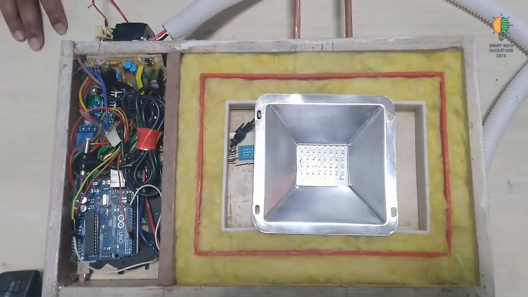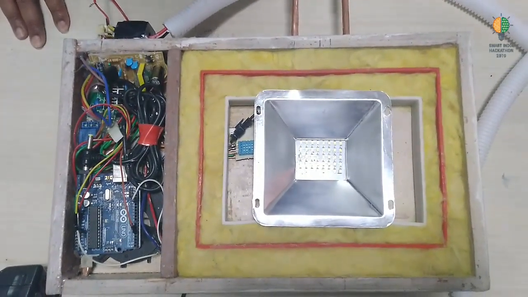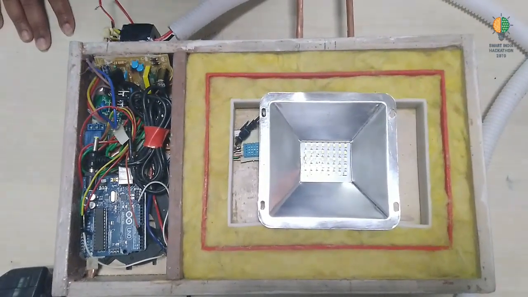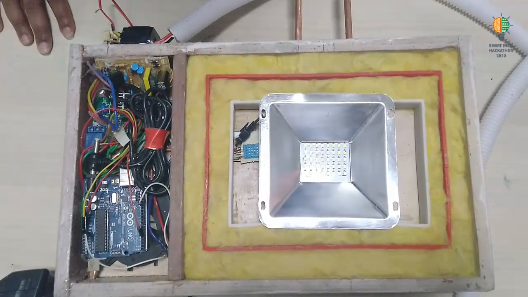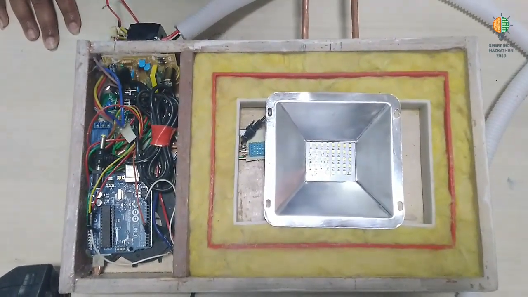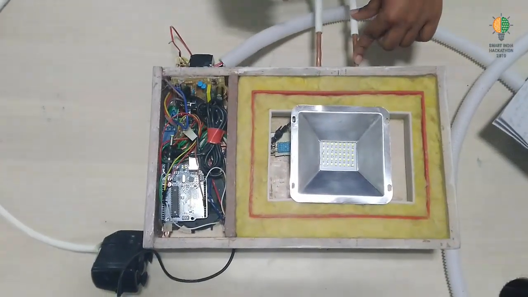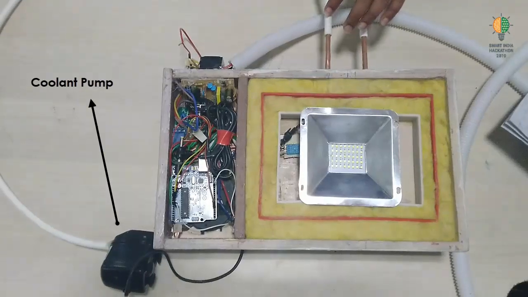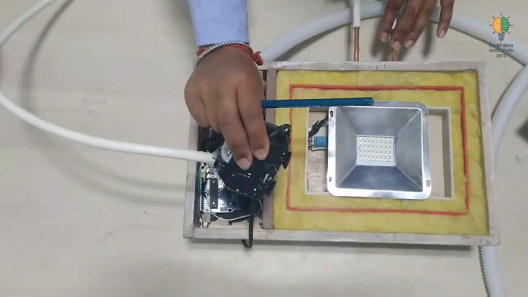Now coming to one special feature of our prototype. The usage of LED is dependent on user application. The user can opt for the LED with fan and heat sink arrangement if ambient temperature is not that high, and if it is, then the user can also opt for the LED having this special feature. Copper tubes are used in which the coolant is flowing through a closed circuit which is being pumped by this pump.